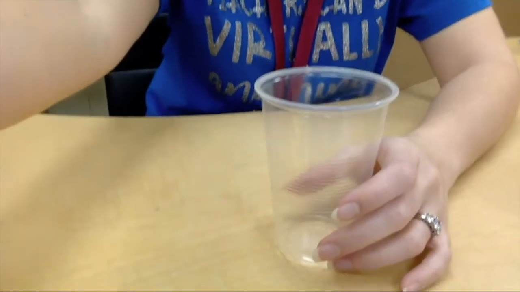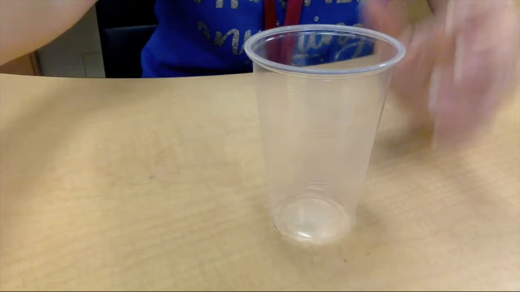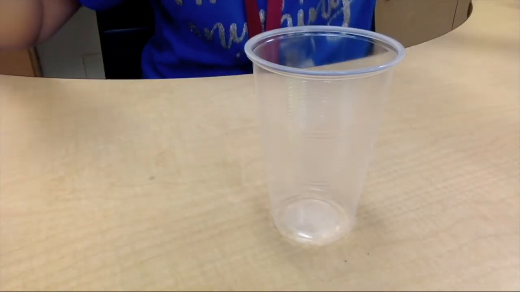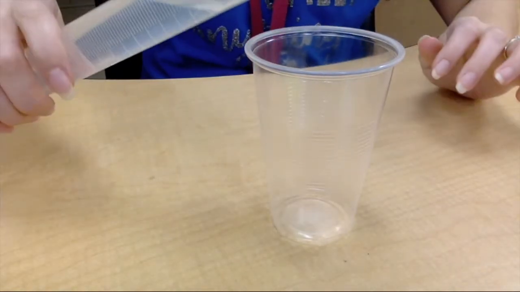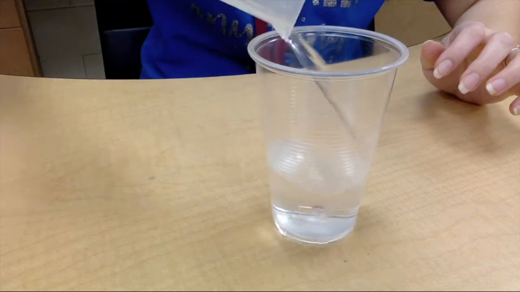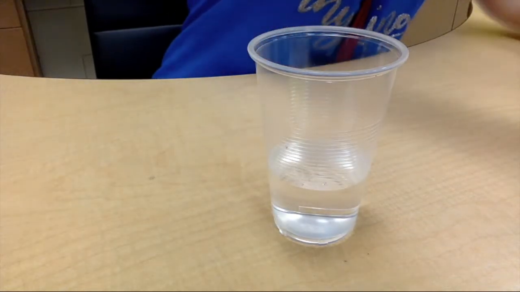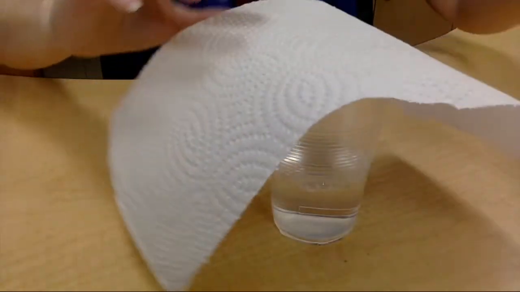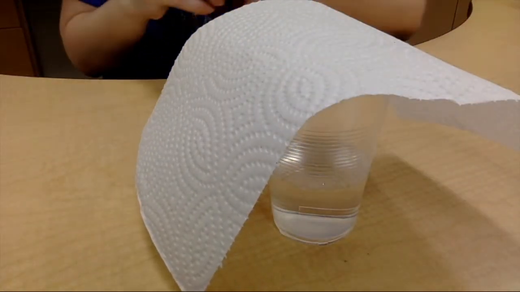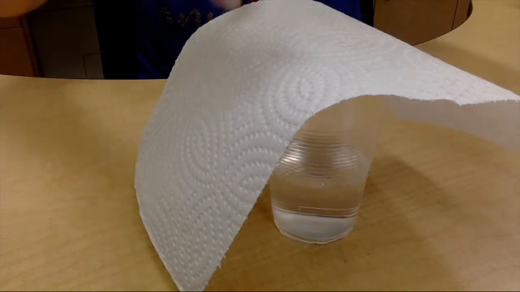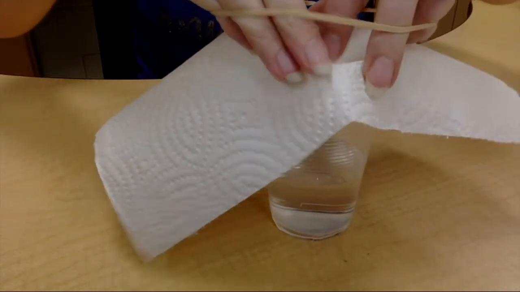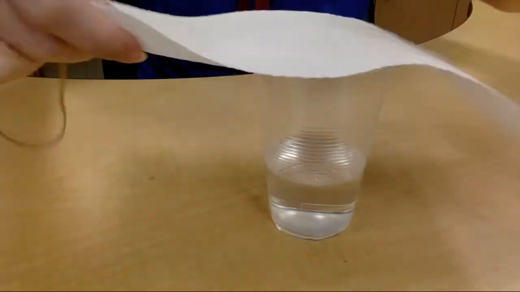I have a cup and we are going to fill it with 100 milliliters of water. I already measured out the water earlier, so that's 100 milliliters of water right there. I'm going to take a paper towel and put it over the cup.